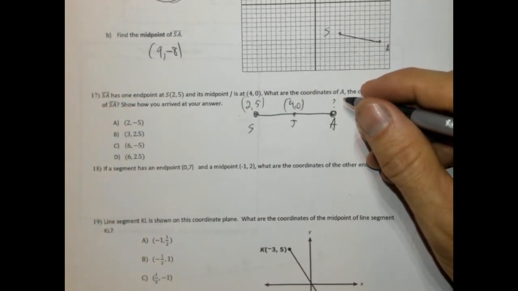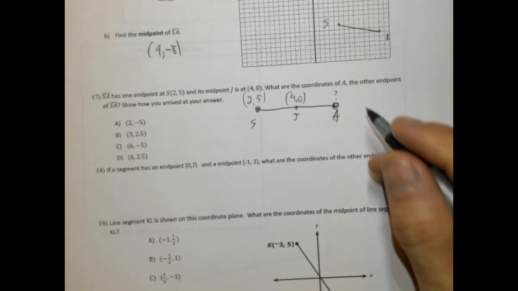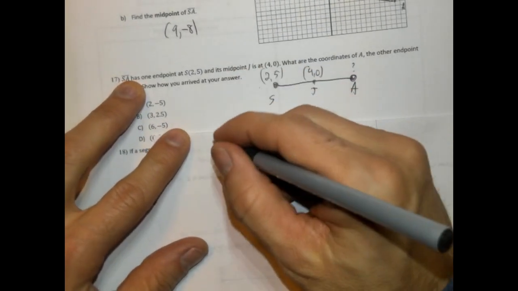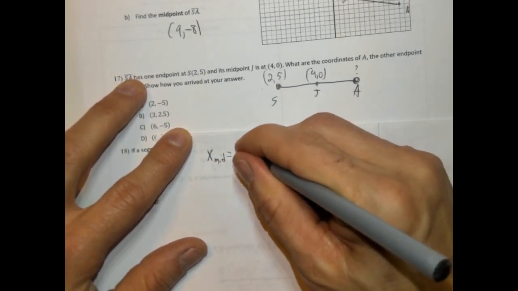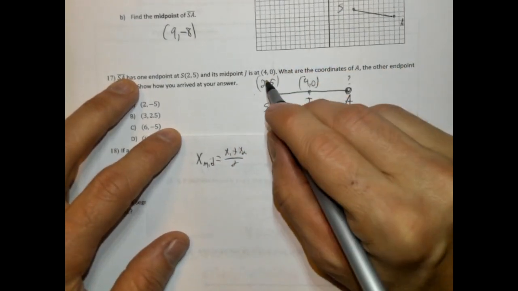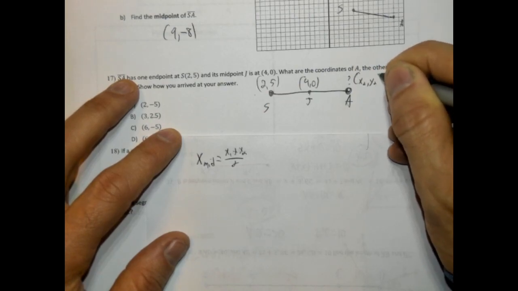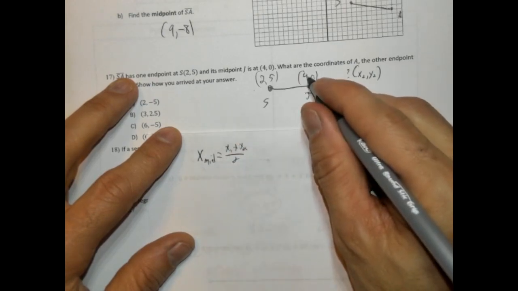So we're just going to basically plug in what we do know to find the missing endpoints. So we know the x value of the midpoint, or x sub mid, is equal to x1 plus x2 over 2. So this will be our x1, and then this will be our x2 and our y2. So our x sub mid is 4. That's the midpoint, right? So the x value of the midpoint.